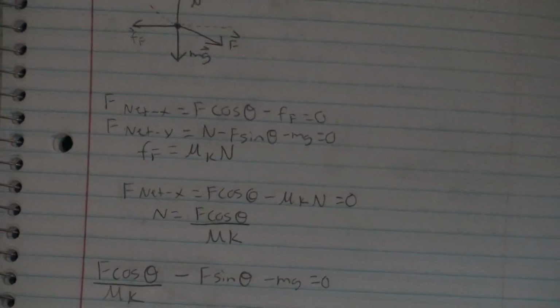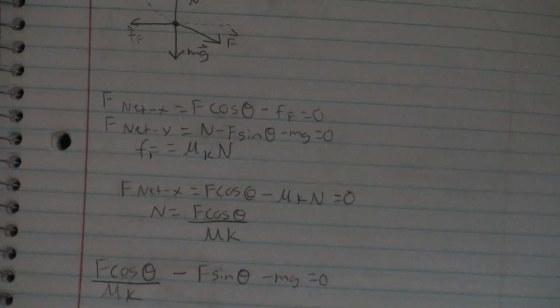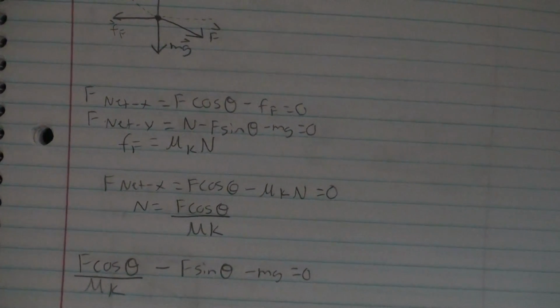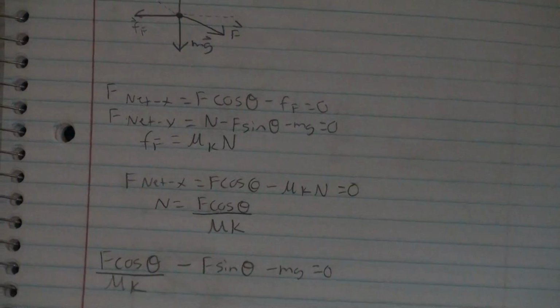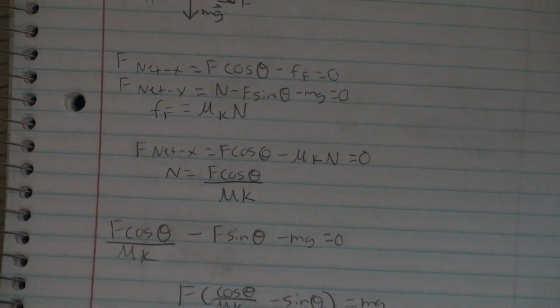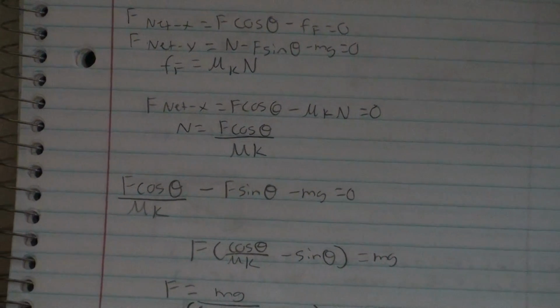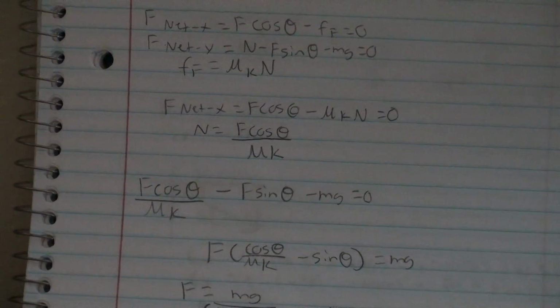And now the friction can be written as F sub f is equal to mu sub k times n. So F net x is now going to be equal to F cosine theta minus mu sub k times n is equal to 0, because all I did was exchange the F sub f for mu sub k n. And then this allows me to solve for n using the formula n is equal to F cosine theta divided by mu k.